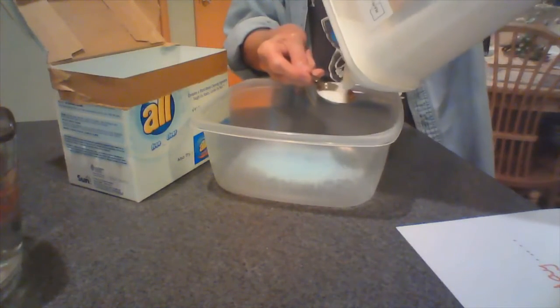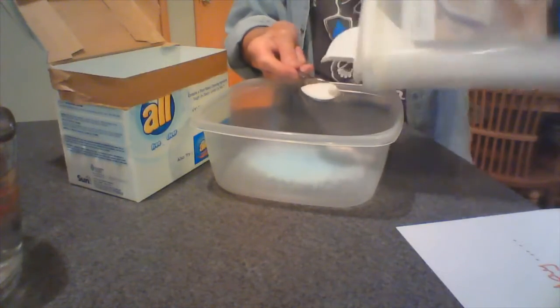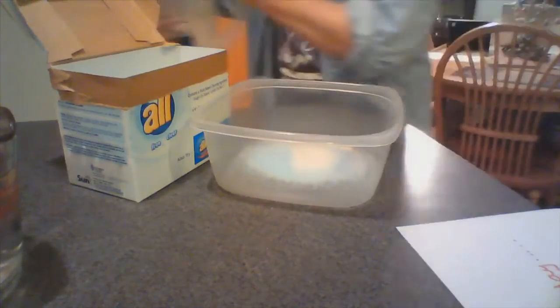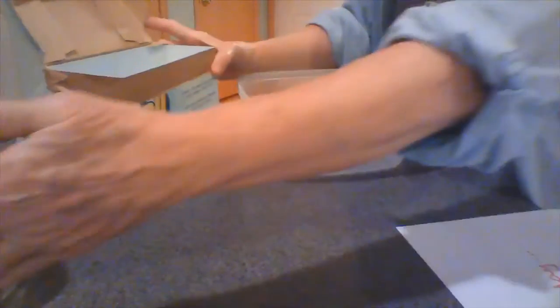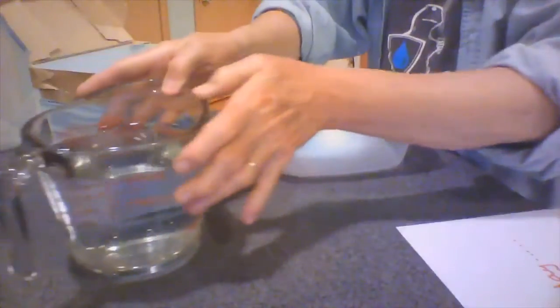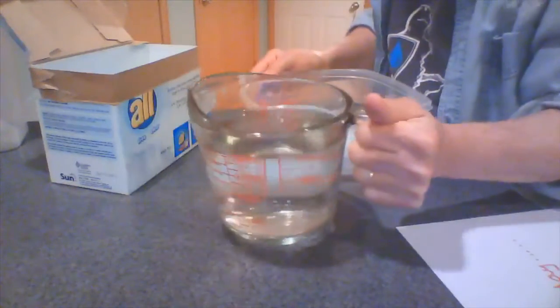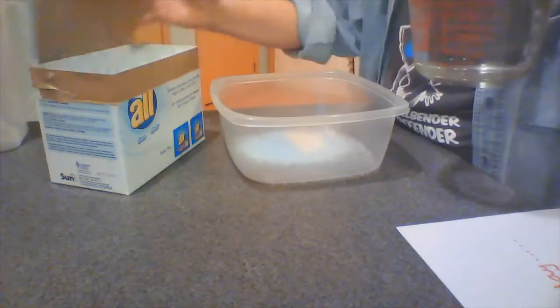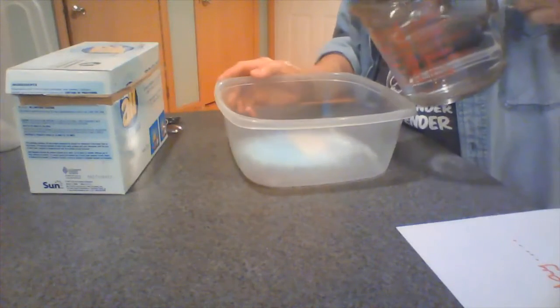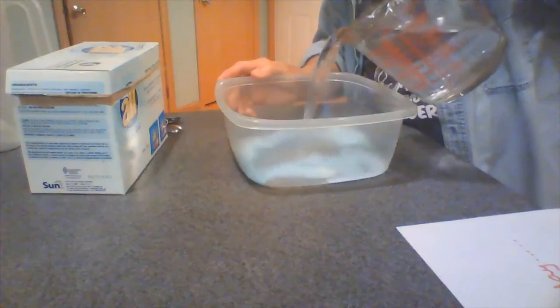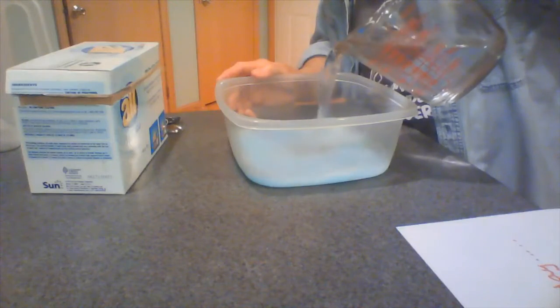It said a big spoonful, so I'll just put a nice generous amount of sugar there. And you can play around with this recipe and try different amounts, more sugar or maybe more soap. See what works best for you. But don't use up all of your laundry soap so you can't do your laundry anymore. That would be bad. Then you're going to pour in your hot water.